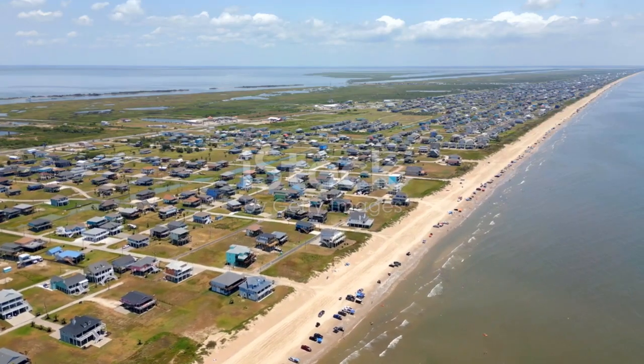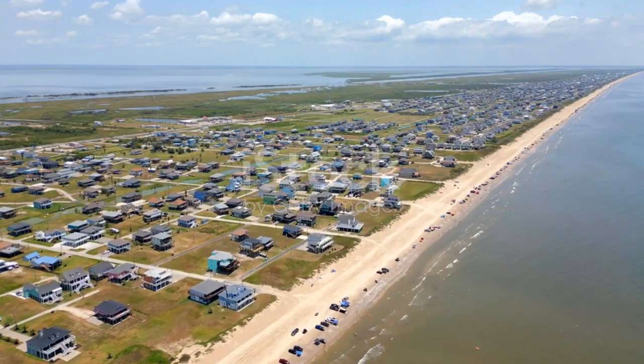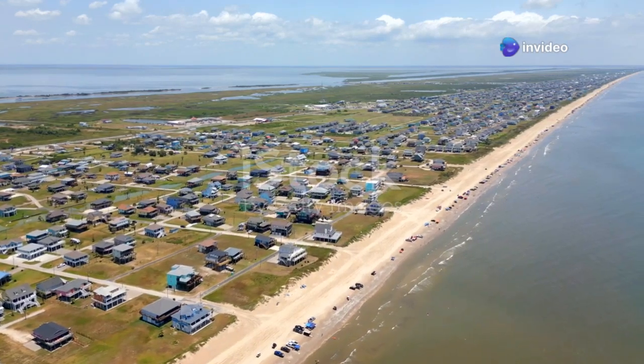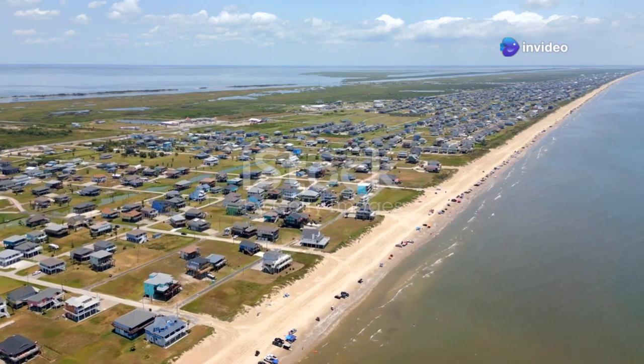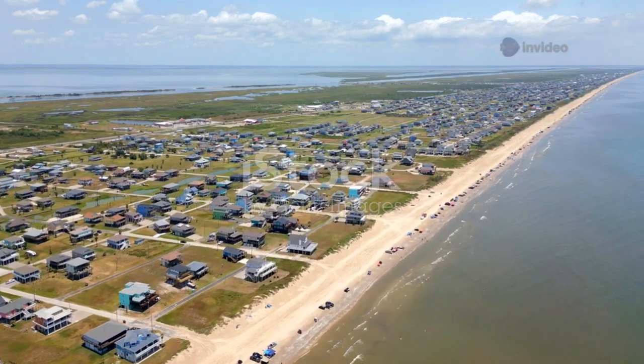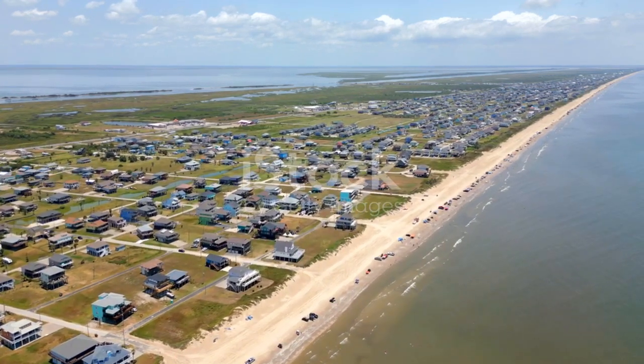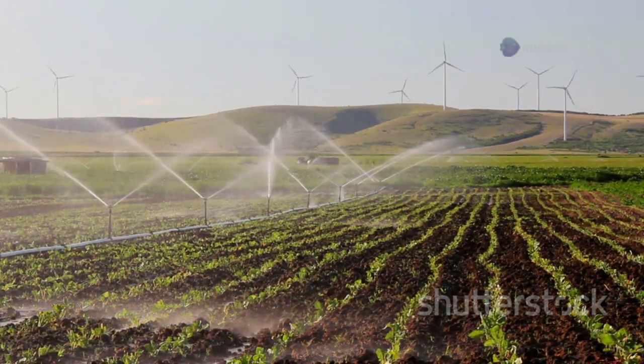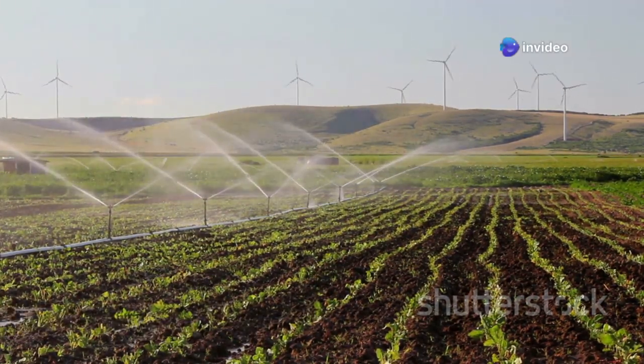For over a century, communities and industries have relied heavily on the Gulf Coast aquifer. This reliance has shaped the development and growth of towns and cities along the coast, providing a vital resource for daily life and economic activities. This aquifer, nestled within sand and clay layers, has fueled agriculture, industry, and provided drinking water.